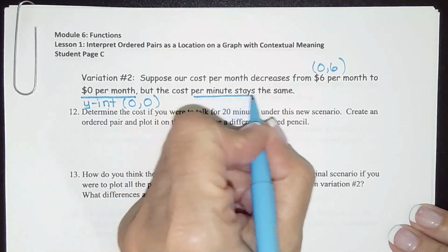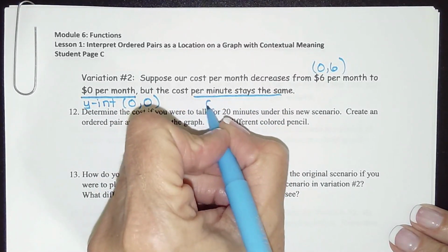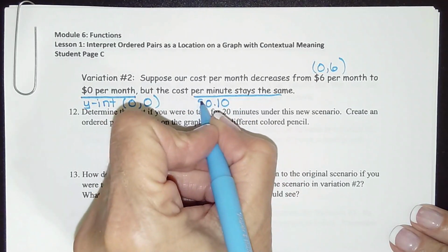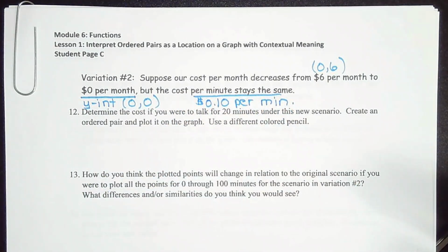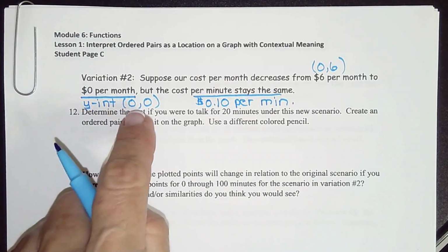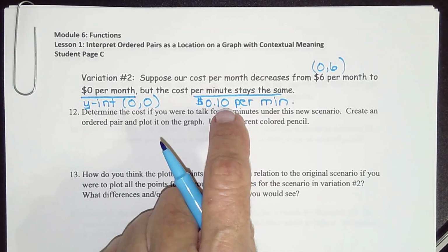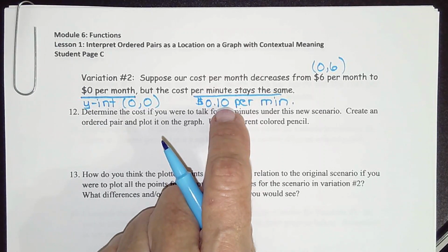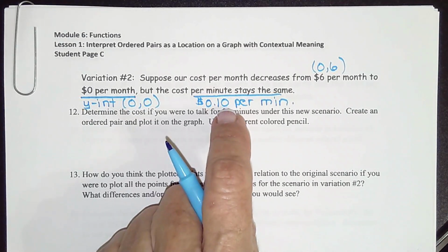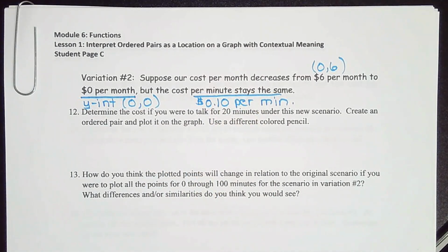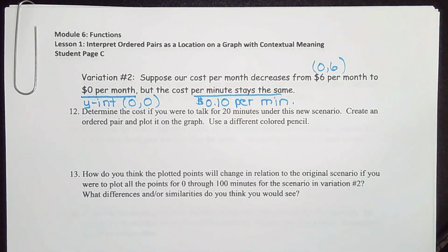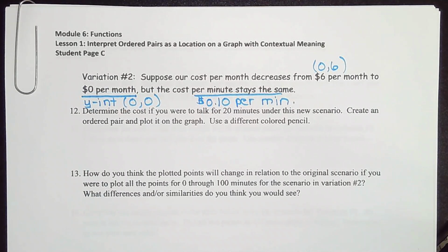Cost per minute stays the same, so it's still going to remain at 10 cents per minute. So I think we can make some predictions here. The new y-intercept is 0, 0, but it's going to go up by the same amount as the other lines. The rate of change is the same, which means the slope or steepness is the same, meaning the 3 lines will all be parallel. So that's our prediction. And I think later they ask you for the prediction, so we can fill that in.